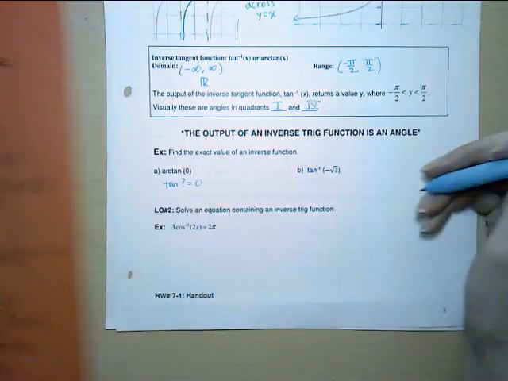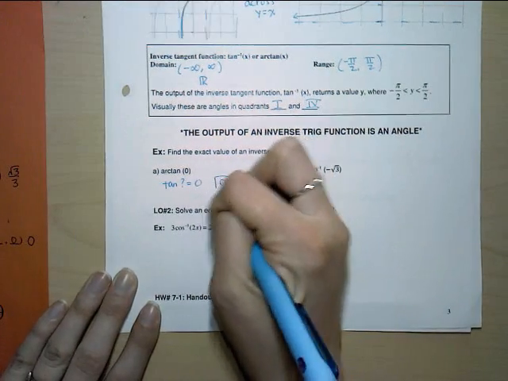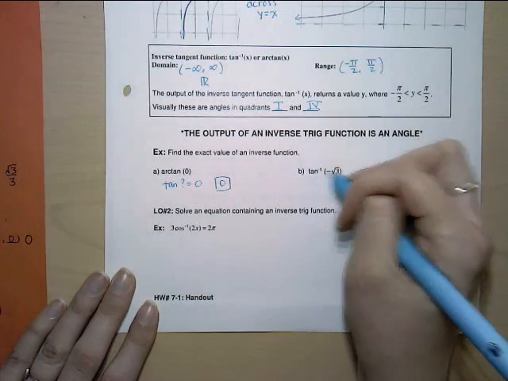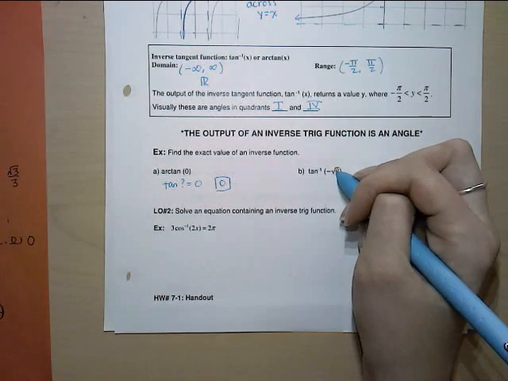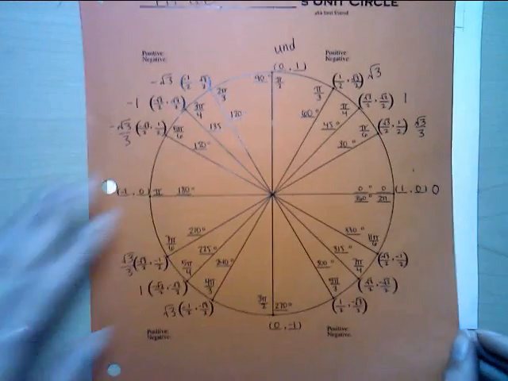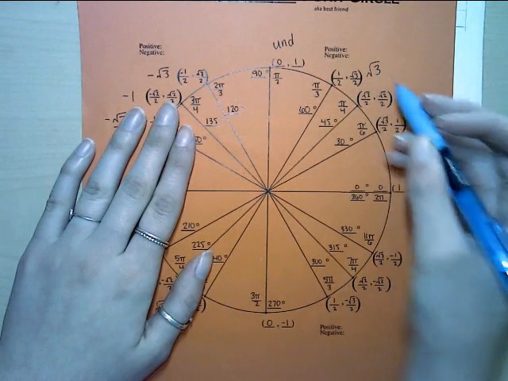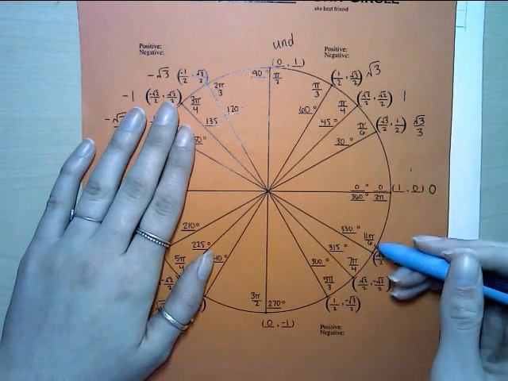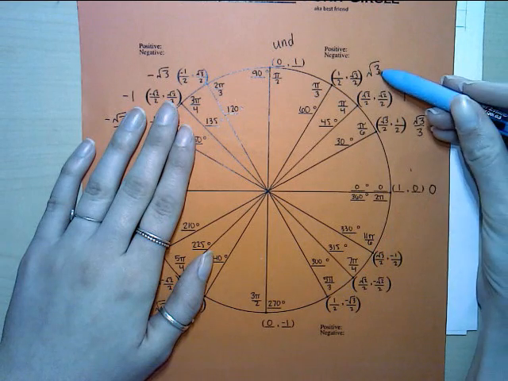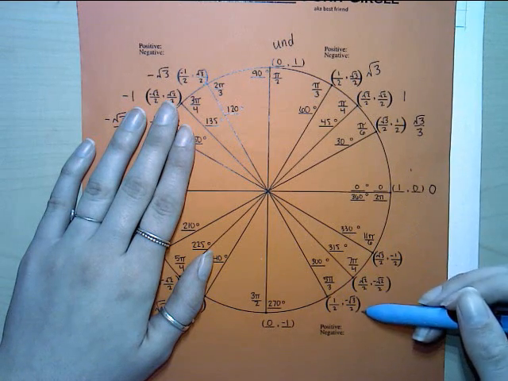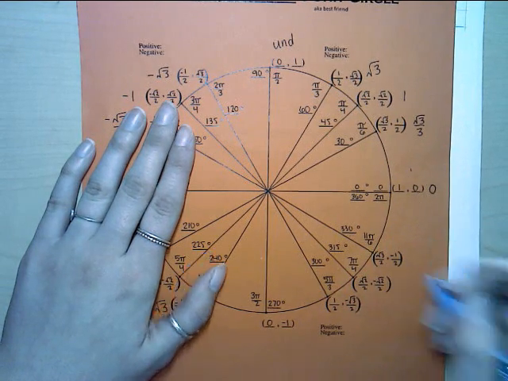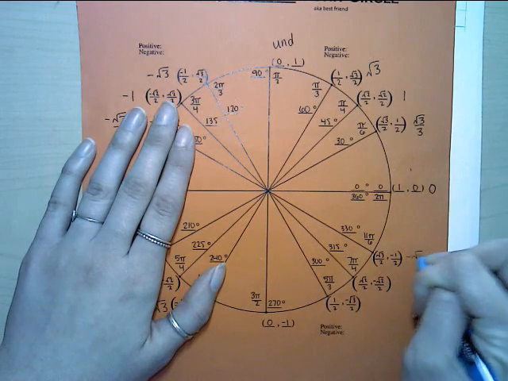So my answer is 0. Now where does tangent equal negative root 3? Well, I didn't write all of them, but here tangent is positive root 3. Down here, tangent is negative, so if this is tangent positive root 3, this is going to be tangent is negative root 3. Let's write those in.